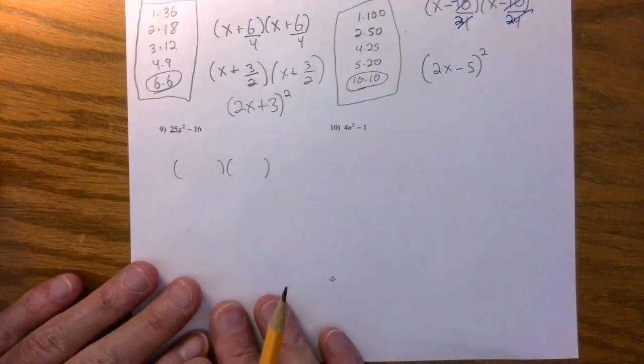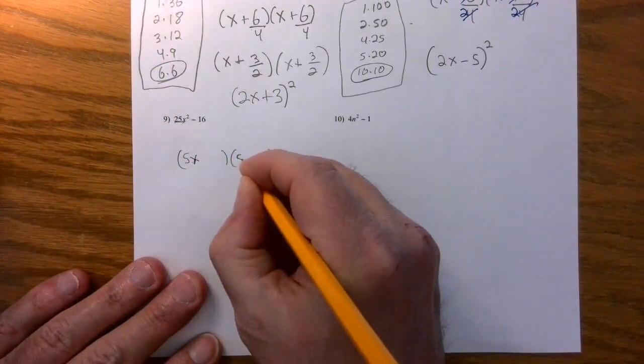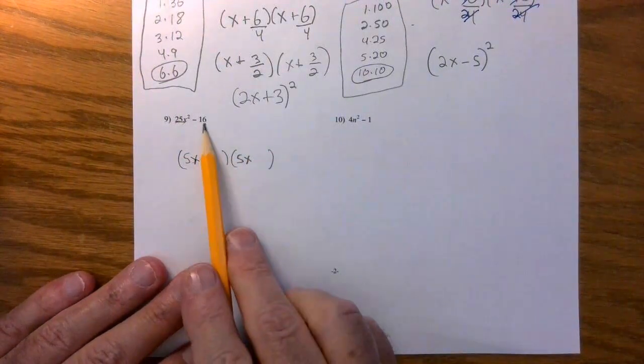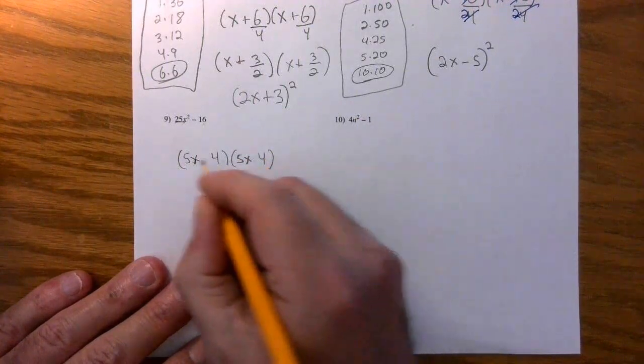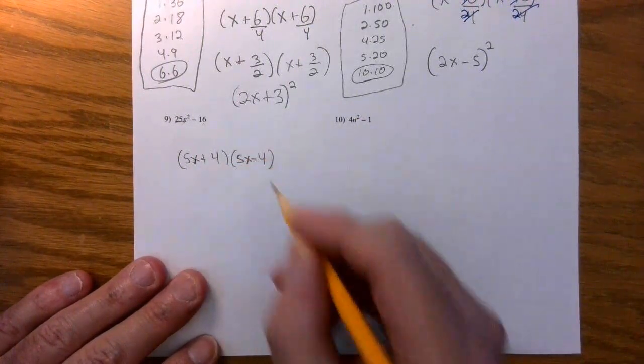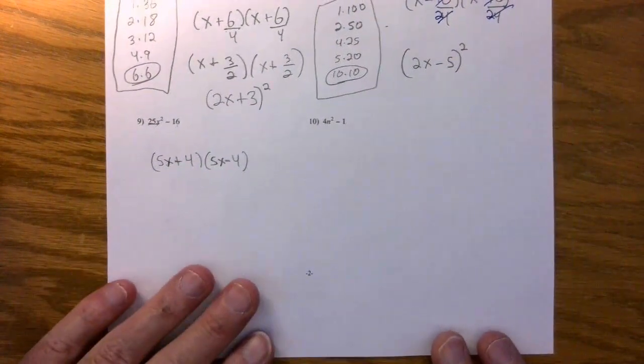25x squared. The square root of that is 5x. The square root of 16 is 4. One's a plus and one's a minus. And that's all you have to do for those guys.